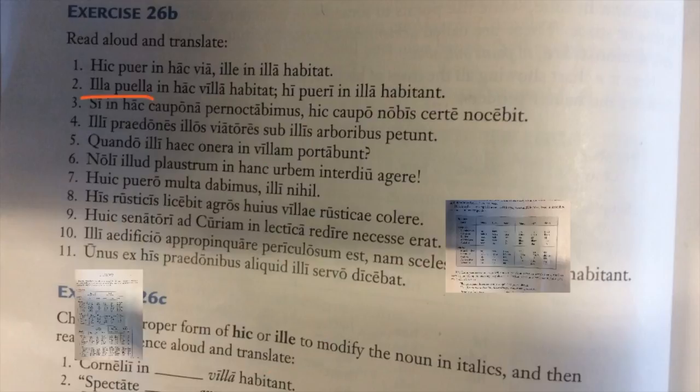Go ahead and translate the whole sentence again. Illa puella, that girl, habitat, lives in hac villa, in this country house. Hi pueri, these boys, live in that one or that country house, with its antecedent being the word villa here.